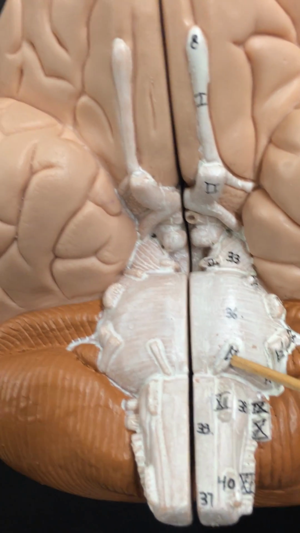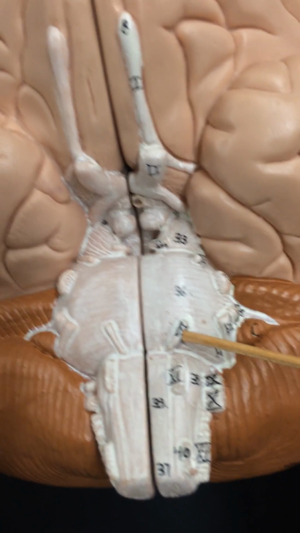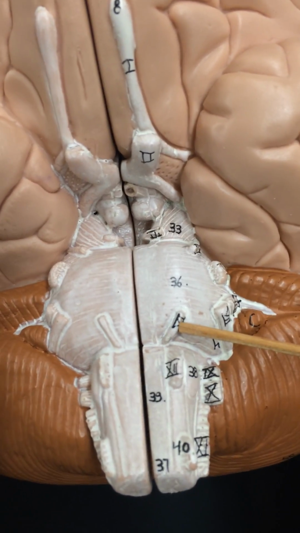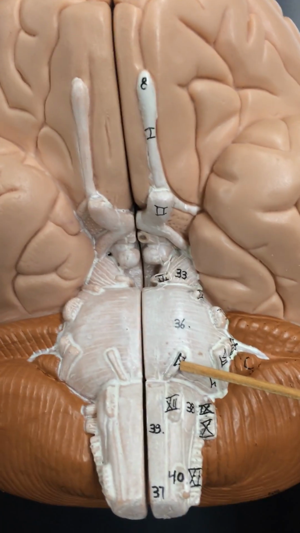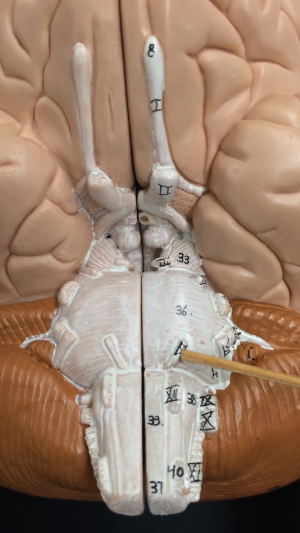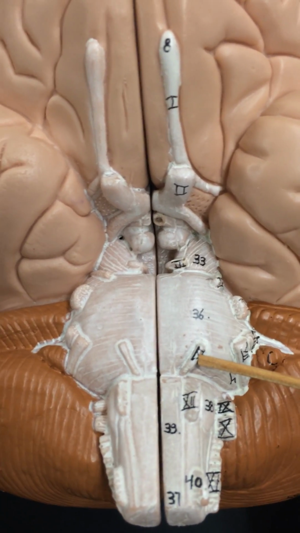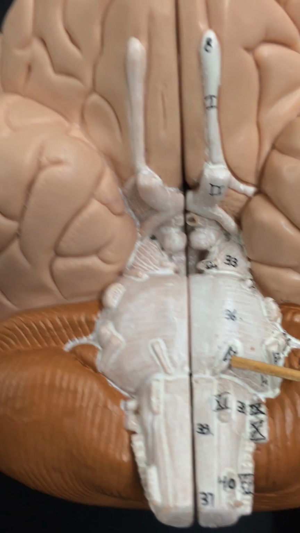And our A is abducens. This goes to the last muscle of the eye, the lateral rectus, because that muscle will pull your eye laterally, which is also known as abducting the eye. So this is abducens. This is also purely motor.